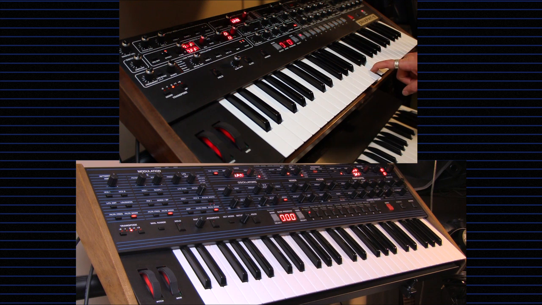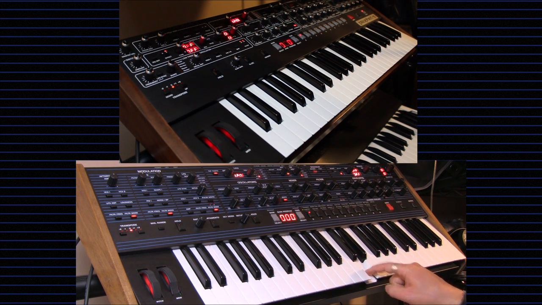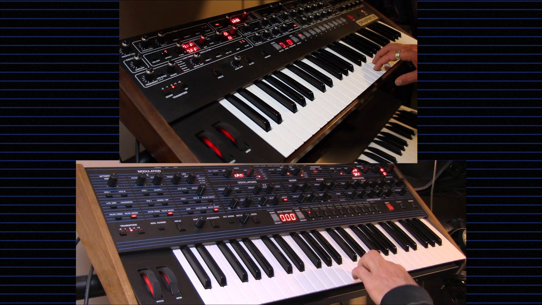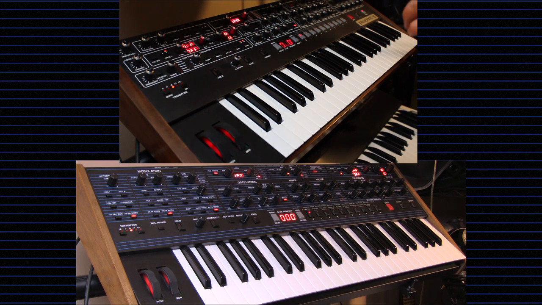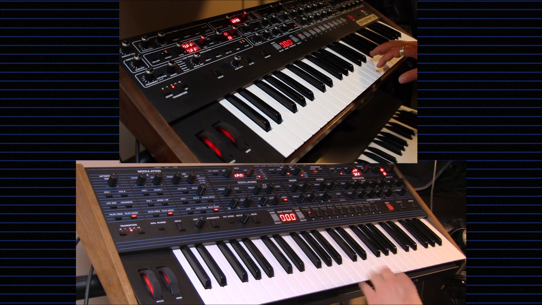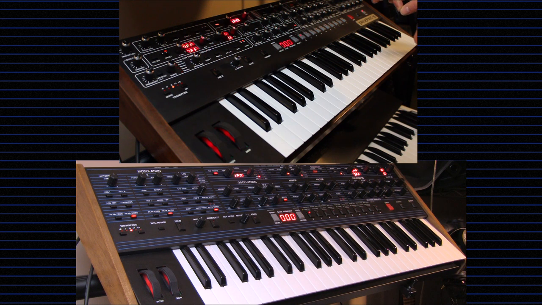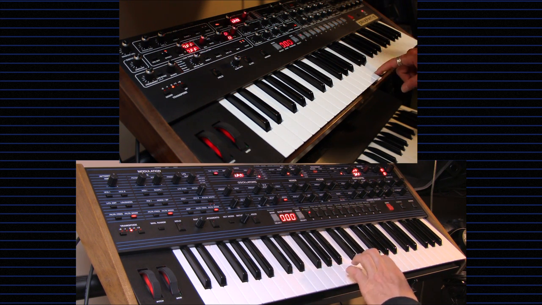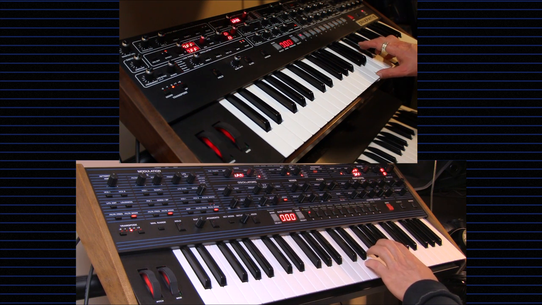Okay, here's the Prophet 6. And here is the OB-6. Let's hear them next to each other. Now, right off the bat, I can hear a difference in intonation. They are slightly tuned differently, but it's very, very subtle. But taking the tuning out of the issue, there is a difference in harmonic content. There's a difference in timbre. Let's play a chord to see.